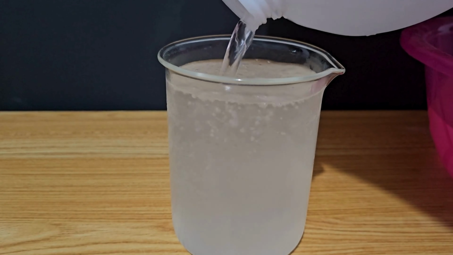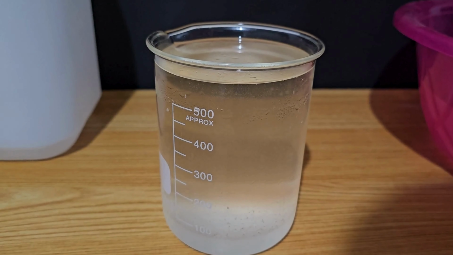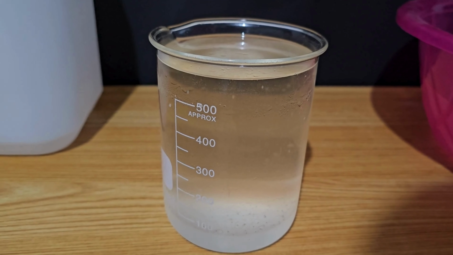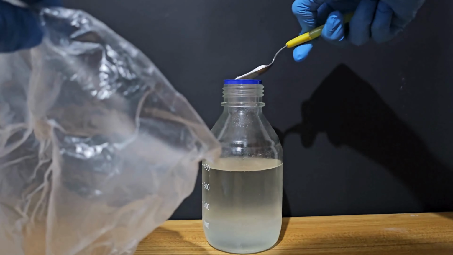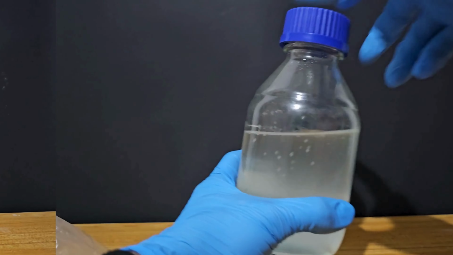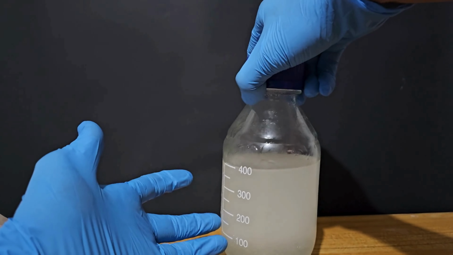I mixed both remnants. I put them in this bottle and added some scoops of table salt. I mixed the bottle well to separate as much chloroform as possible.